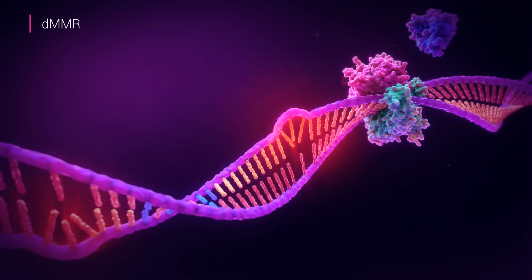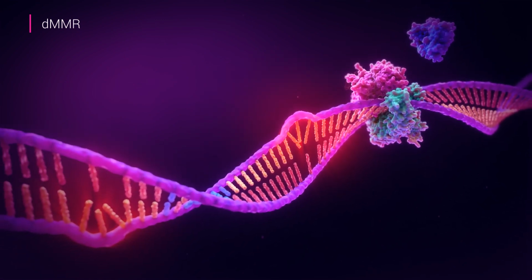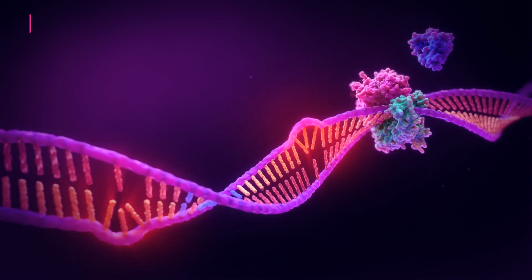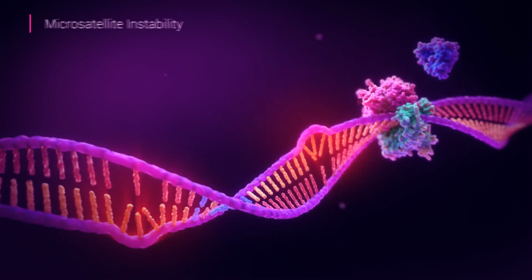This accumulation of errors due to mismatch repair deficiency in microsatellite regions is known as microsatellite instability, or MSI.